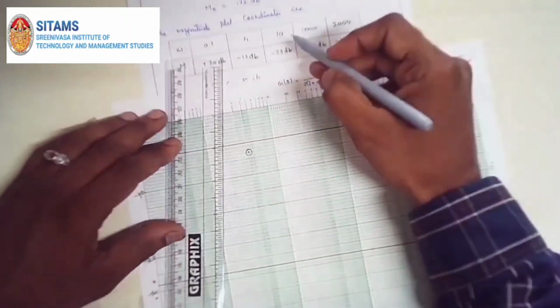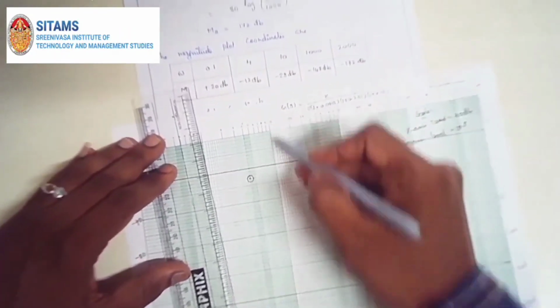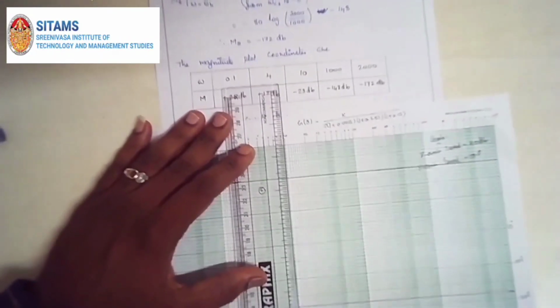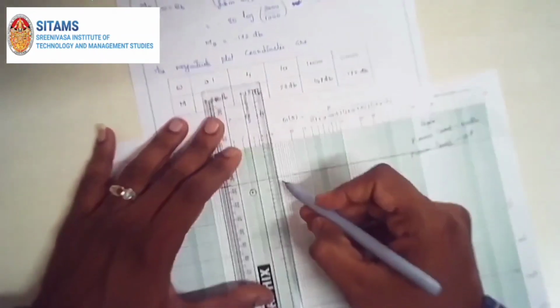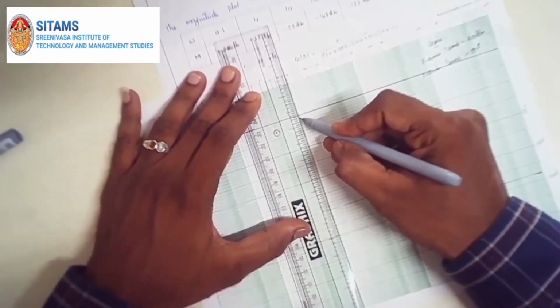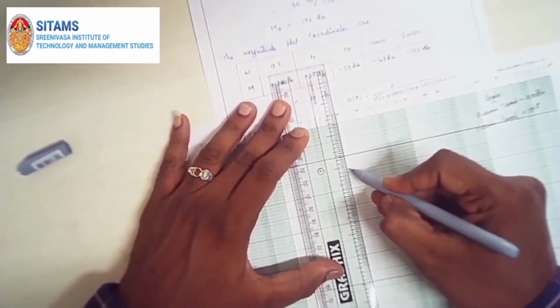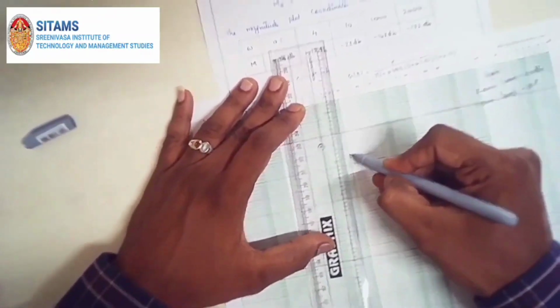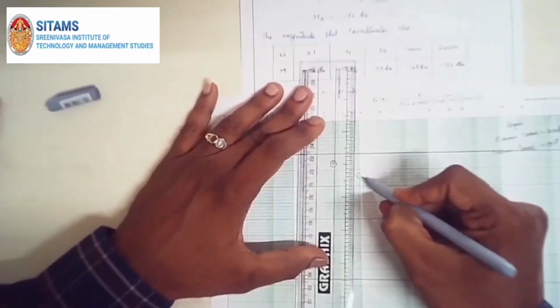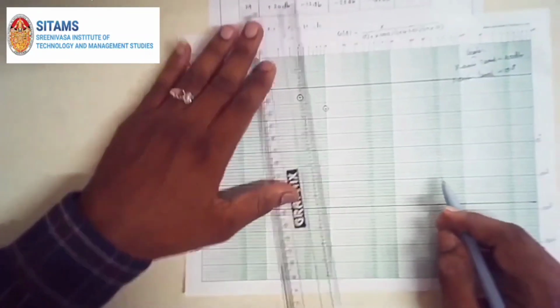Then the next frequency is 10 radian per second. My 10 radian per second line is this one, and I am going to place my scale along 10 radian per second, and the corresponding coordinate is minus 28. So minus 28, it is minus 4, minus 8, minus 12, minus 16, minus 20, minus 24, minus 28. It will come over here. So I have placed the dot and encircled it.